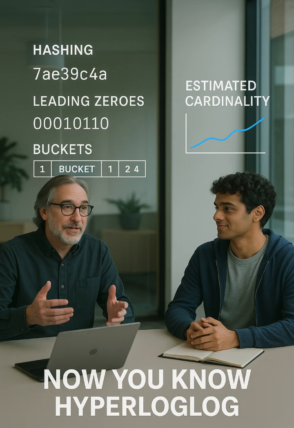What happens next? Okay, so you have this binary string, this hash. The next step is to conceptually split it into two parts. Two parts. Yeah. The first few bits, let's say the first P bits, are used to decide which bucket this hash belongs to. Think of it like sorting mail. Buckets. Like containers. Exactly. Virtual containers or registers. If you use, say, P equals 4 bits, then you have 2 to the power of 4. 16.